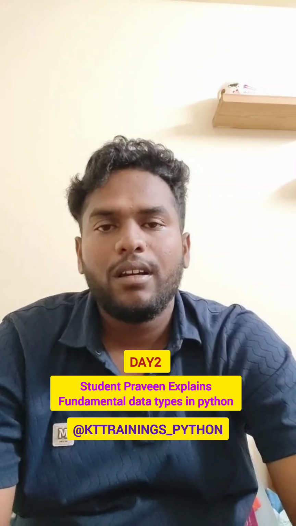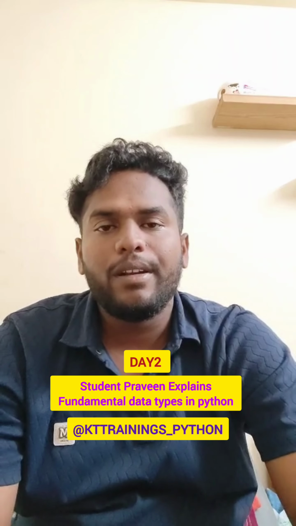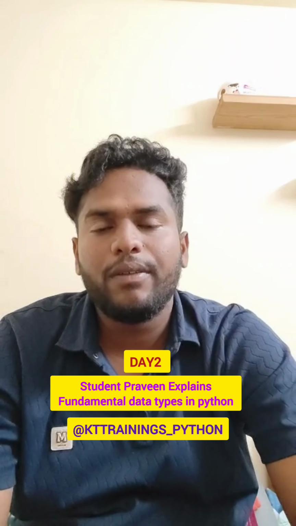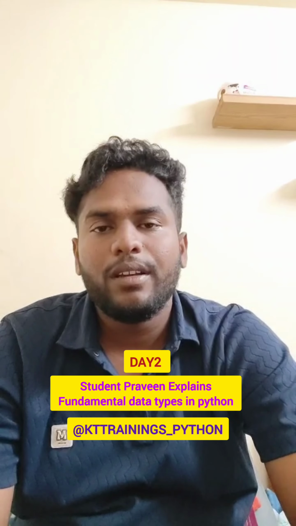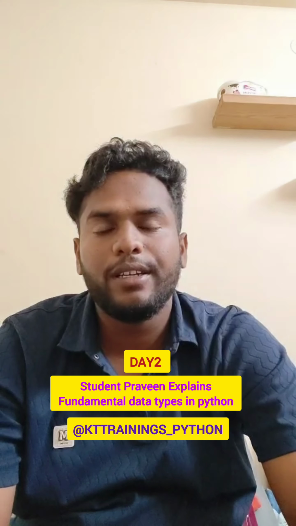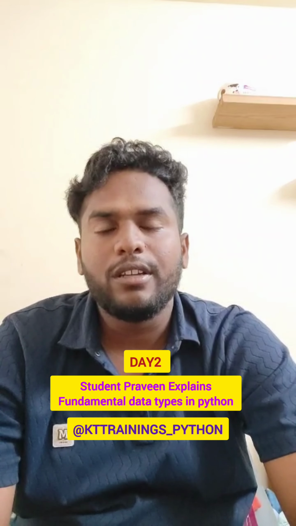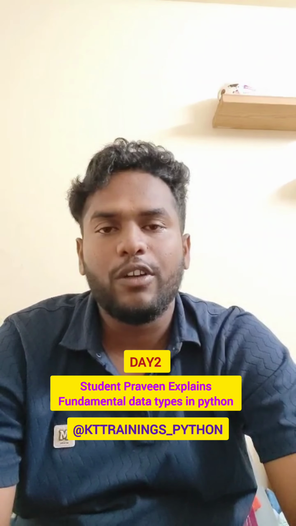Complex is one of the predefined classes treated as a fundamental category data type. The purpose of the complex data type is to store complex data. The general formula of complex data: a plus bj. Here a is the real part, b is the imaginary part, j is considered as the square root of -1.